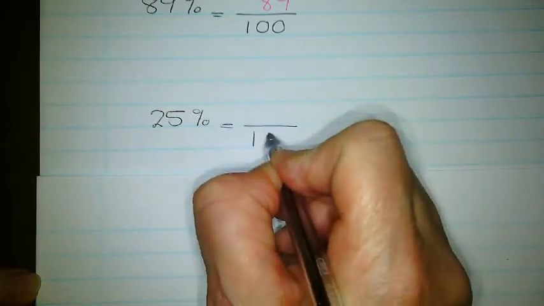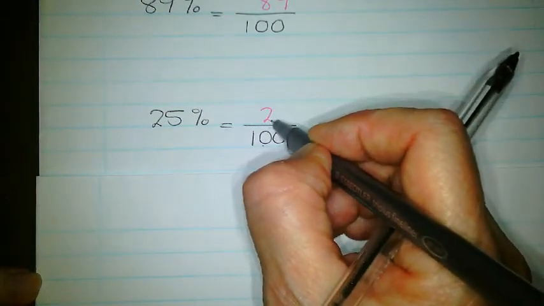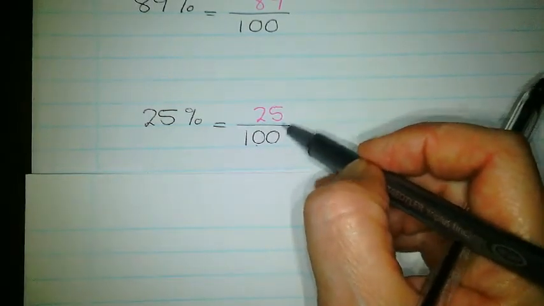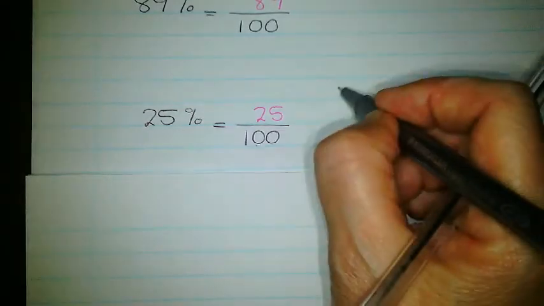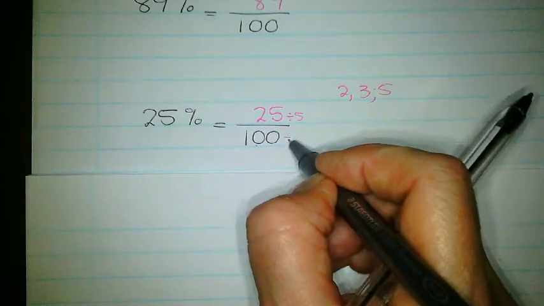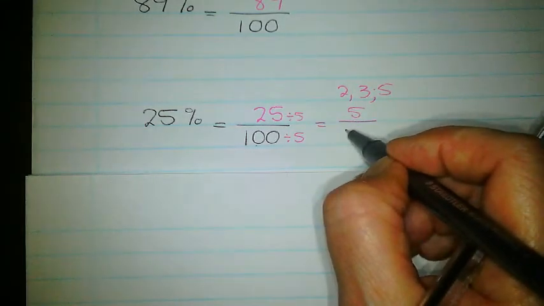Okay, but what happens if you've got something like 25%? Same rule is going to apply. So your denominator is going to be the 100, because your percentage sign moves as the denominator, and then your value that's in front of your percentage sign will become your numerator. Now in this case, you'll see that your denominator and your numerator is divisible by 5. So if you look at your 2, your 3 and your 5 again, you are going to use the 5. So divide by 5, divide by 5, and that will change then to 5 over 20.